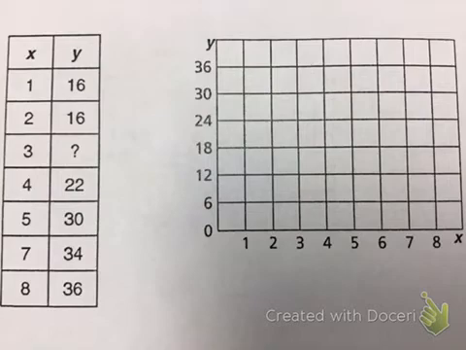Alright, next example. Same first step, plot our points. We've got 1, 16, 2, 16, 4, 22, 5, 30, 7, 34, and 8, 36. Okay. Drew my best fit line. This one's different because we're not trying to find the next point.